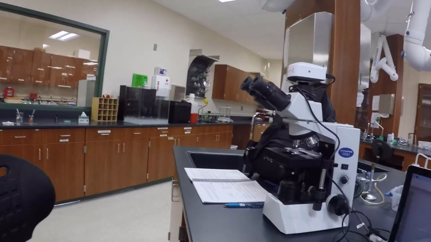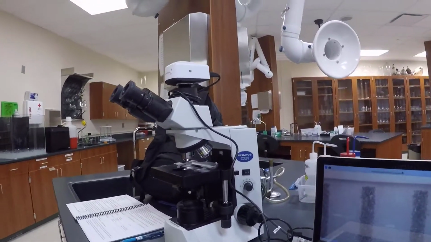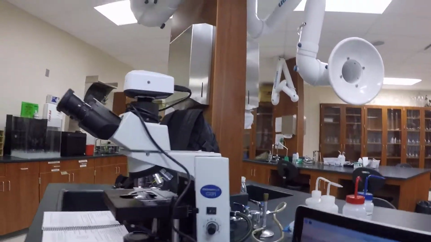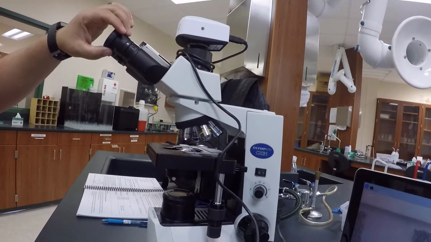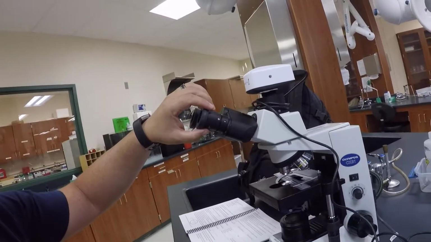Hi all, I'm back for the next procedures in the microscope lab. This next procedure is to list the magnification that each microscope has. Very simple, a simple calculation. In the case of the compound microscope, you take whatever your eyepiece or ocular lenses are.